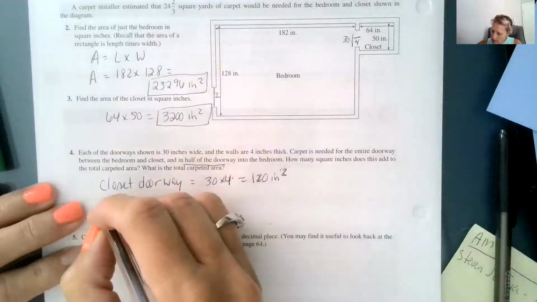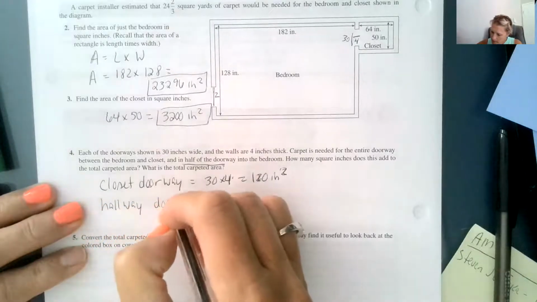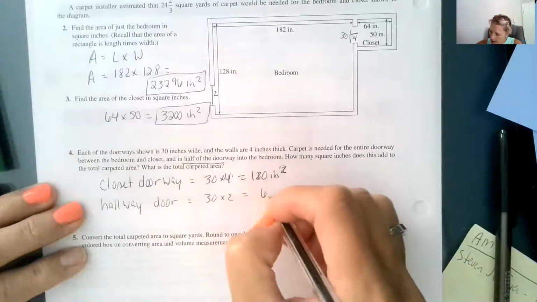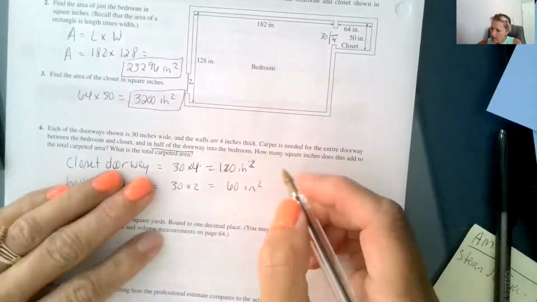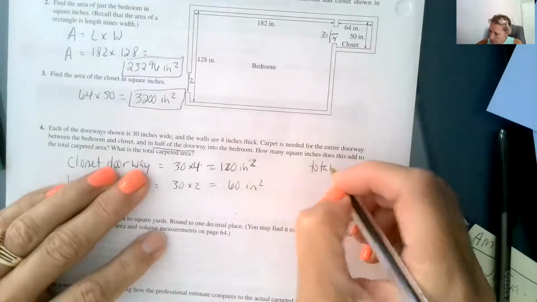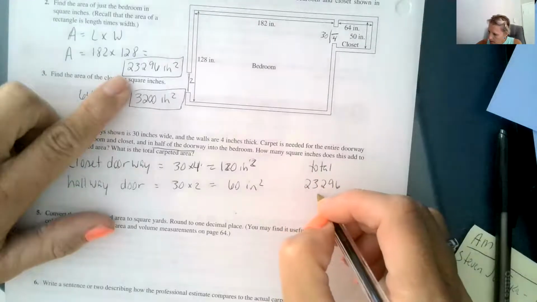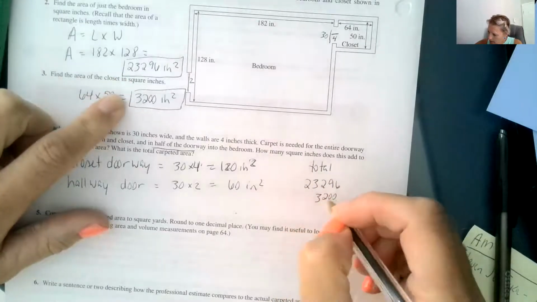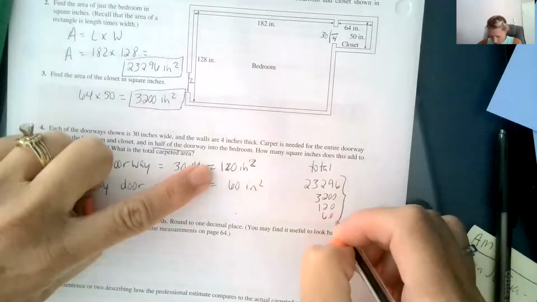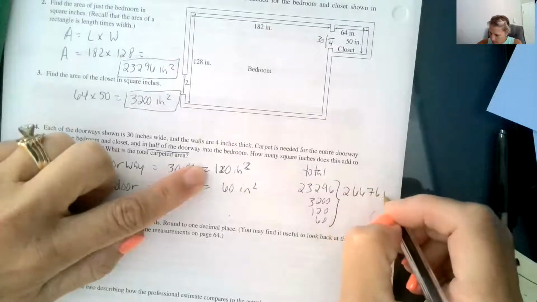So the hallway door is still 30 inches wide, but only 2 inches deep. So that's only 60 square inches. And then they want us to find the total carpeted area. So the total is going to be the bedroom plus the closet plus one door and the second door. And that comes out to be 26,676 square inches.